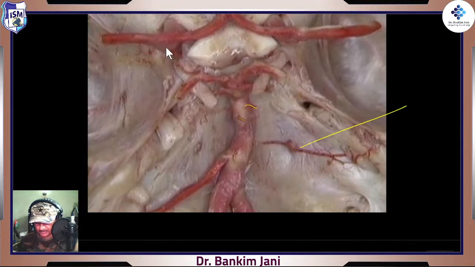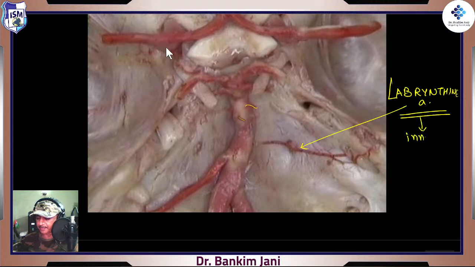There is another artery which is seen. This is the labyrinthine artery. Labyrinth, right? That means it is for the inner ear.